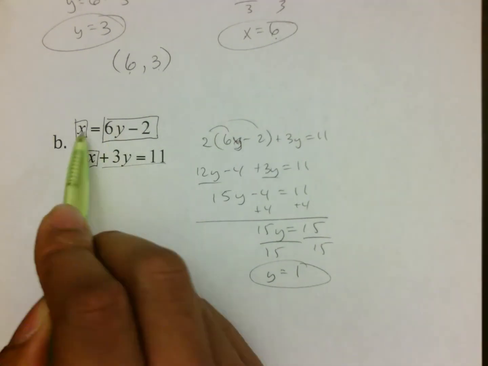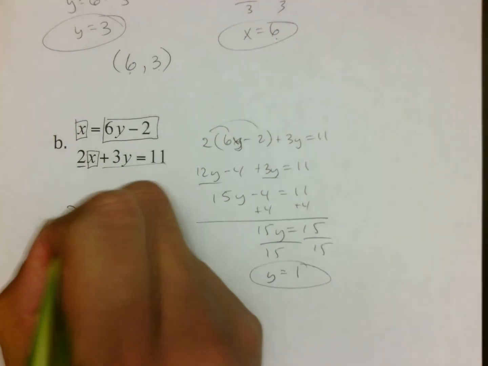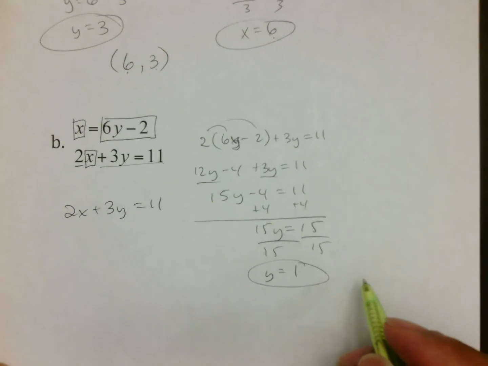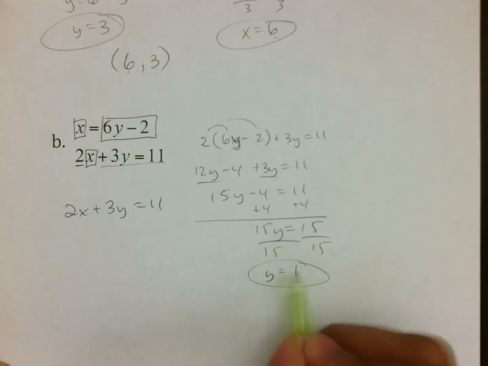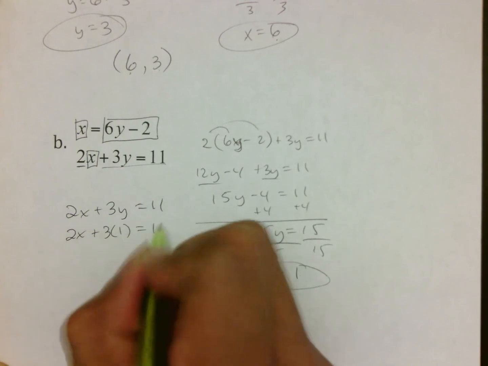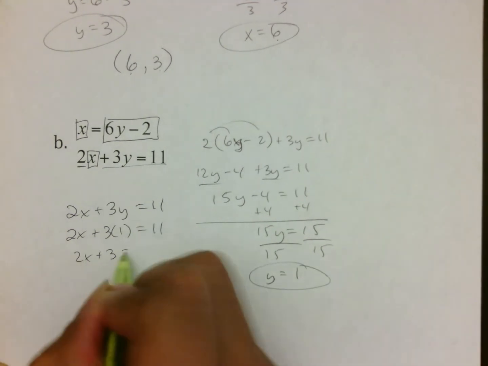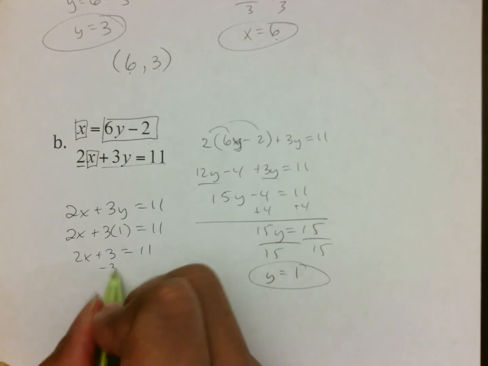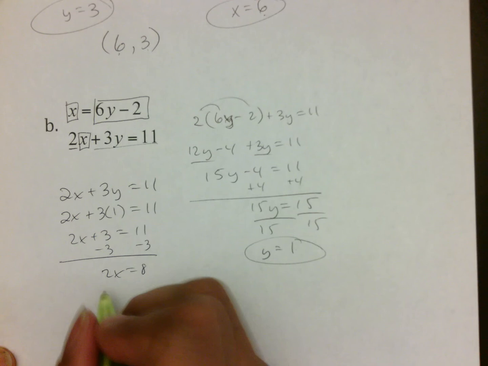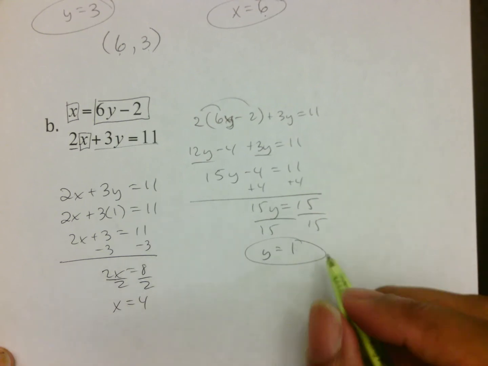Because I plugged it into the substitution one last time, I just want to show you it does not matter. I can plug it into this one too: 2x plus 3y equals 11. It will just require a little bit more algebra. But again, because I know that y is 1, I can turn any y in my equation into a 1. That then turns into 2x plus 3 equals 11, which when I solve, subtracting 3, 2x equals 8, dividing by 2, and x is equal to 4.